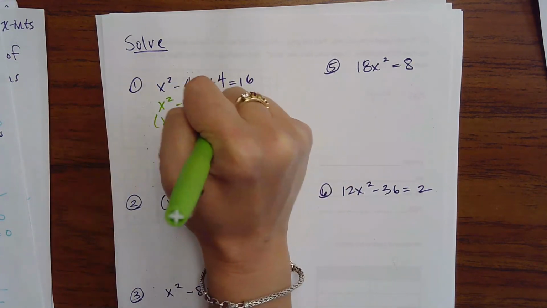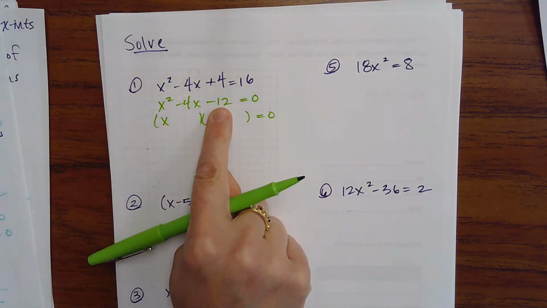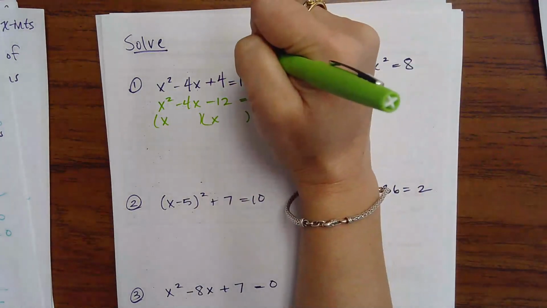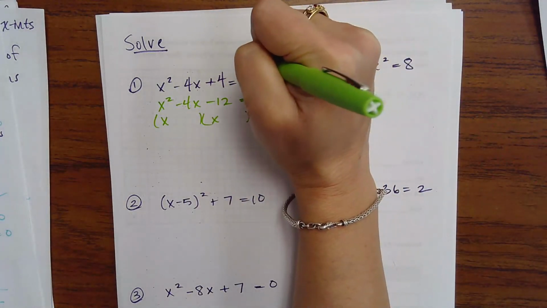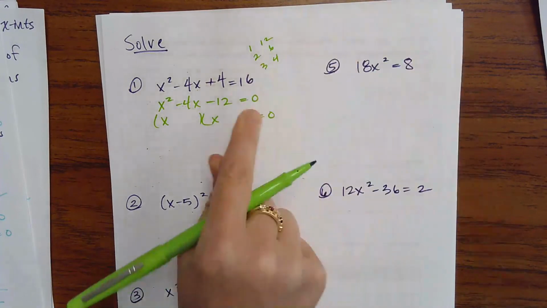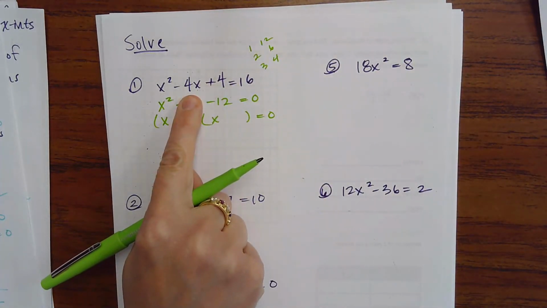So I'm going to do x and x, numbers that multiply to negative 12. So think about numbers that multiply to negative 12. So 1 and 12, 2 and 6, 3 and 4. Can I get any of these numbers to give me negative 4?